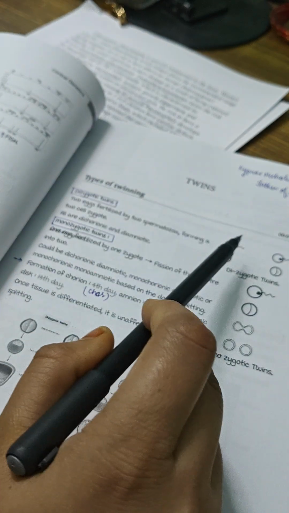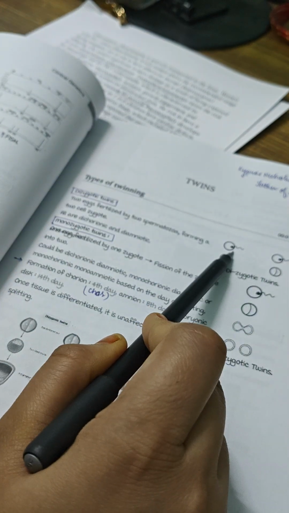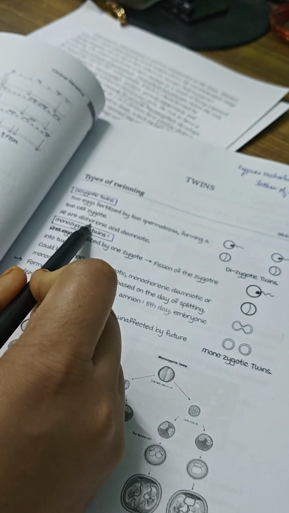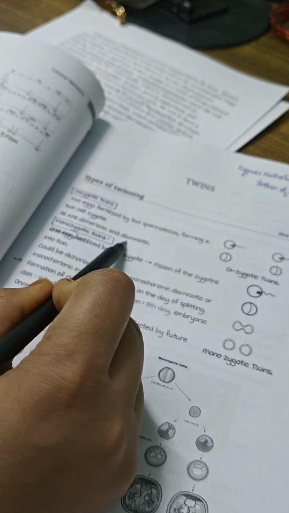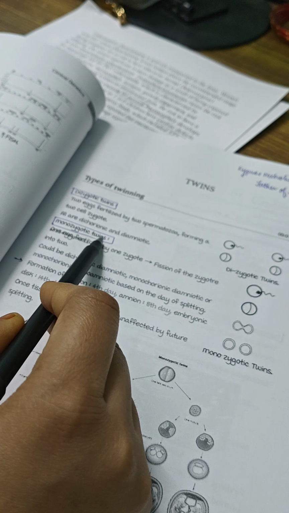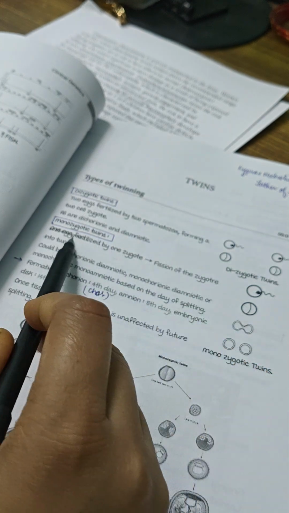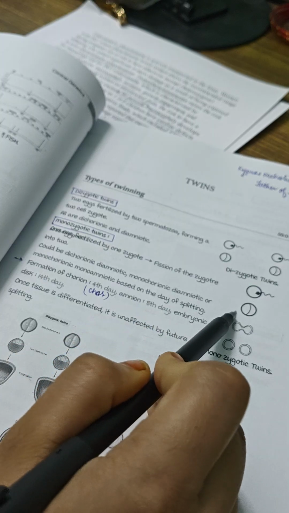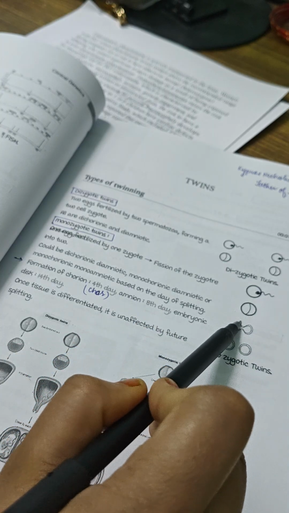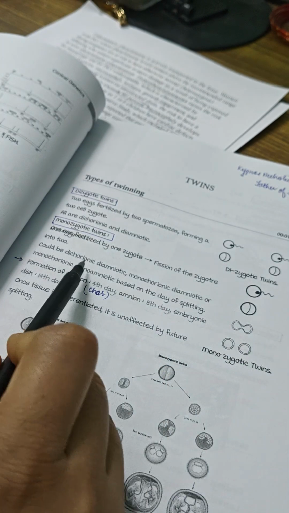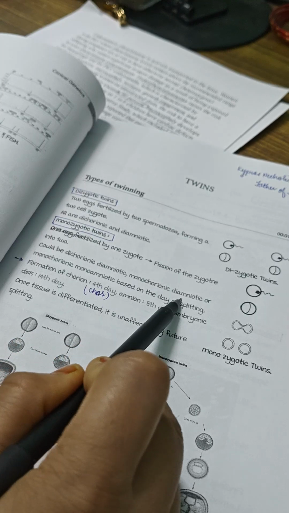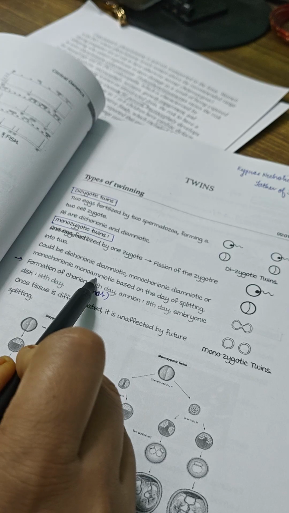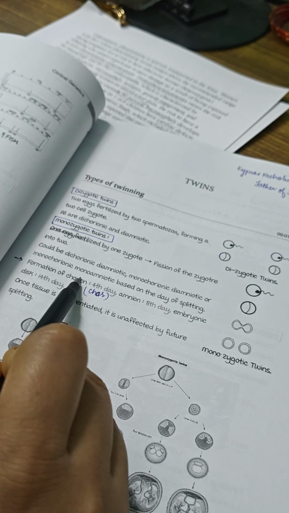Dizygotic twins occur when two ova fertilized by separate sperms develop into two separate zygotes. So all these pregnancies are DCDA, meaning dichorionic and diamniotic. Monozygotic twins occur when a single egg is fertilized by a single sperm and there is formation of one zygote, and this zygote splits into two. This could be dichorionic diamniotic, monochorionic monoamniotic, monochorionic diamniotic, and conjoined monoamniotic.